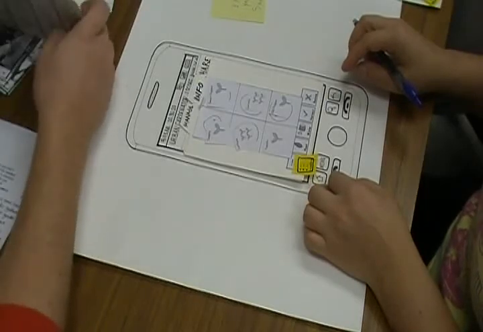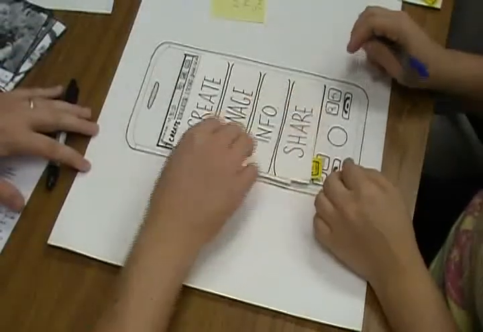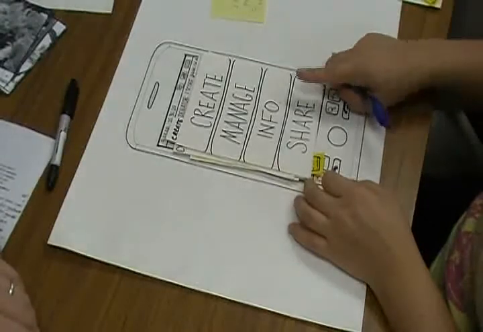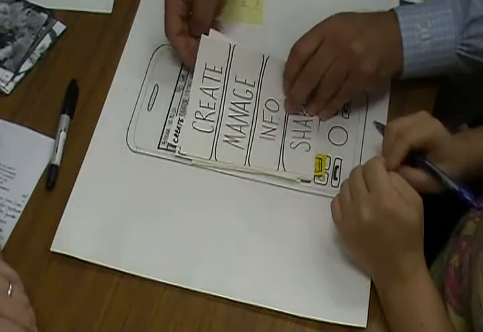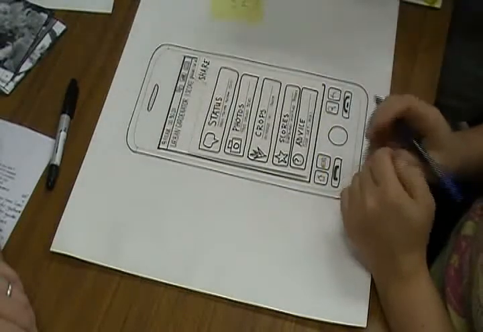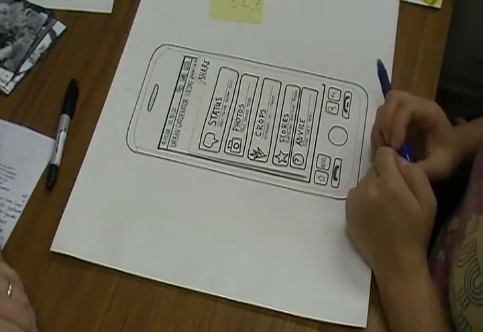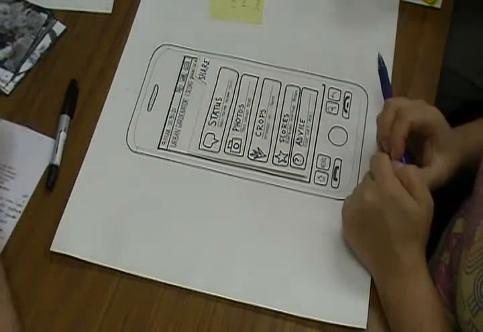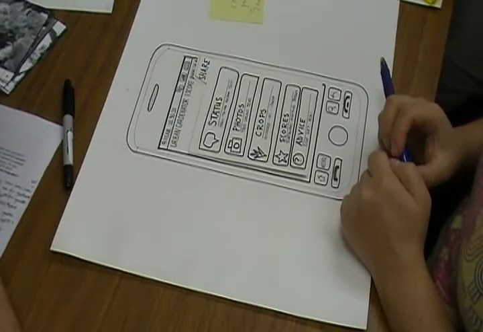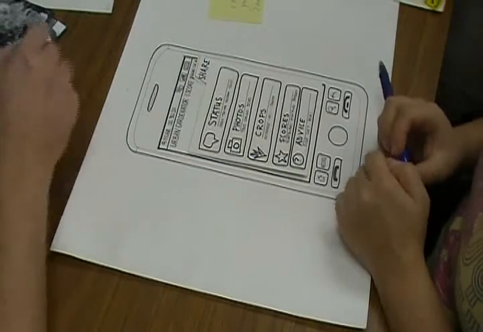So let's say you push the back button. You get back to that would be the main page. So if I tap share. Were you looking for the manage? Is that the one you're looking for? Yeah, I think it's right there. Yeah, that's fine.